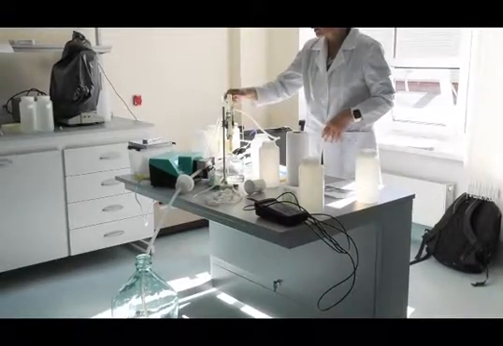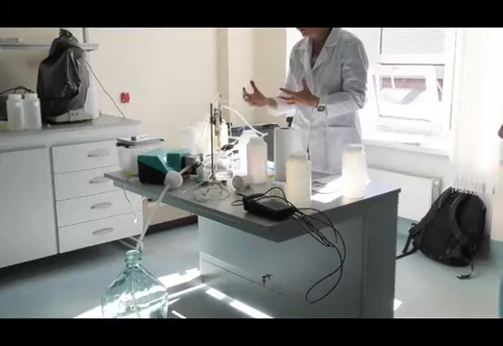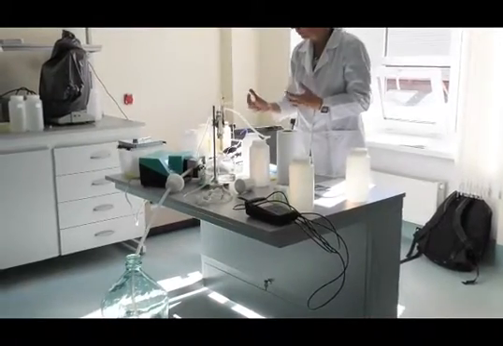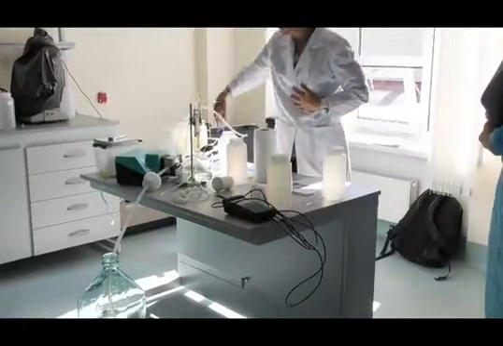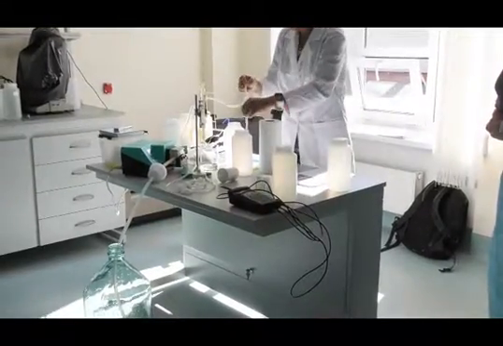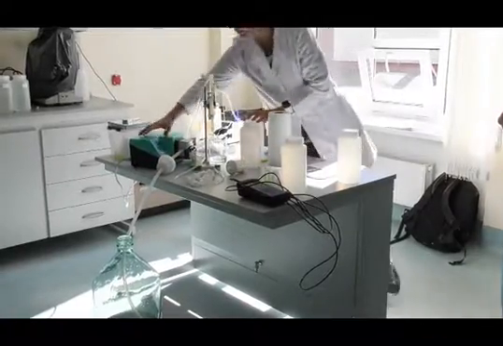Now it's connected, but nothing is going out of the filter, because for that we need to change the pressure. So the sample will now just go through this filter and through the tubes, and then we can collect the 0.45 fraction.